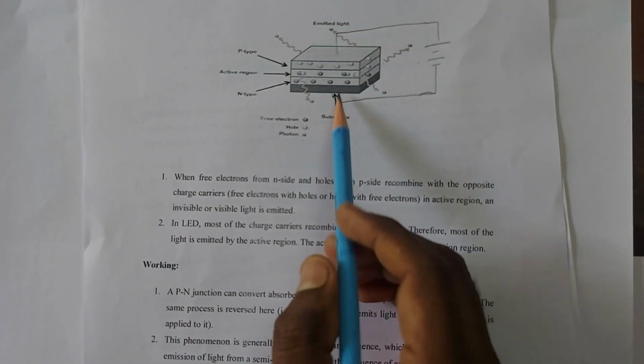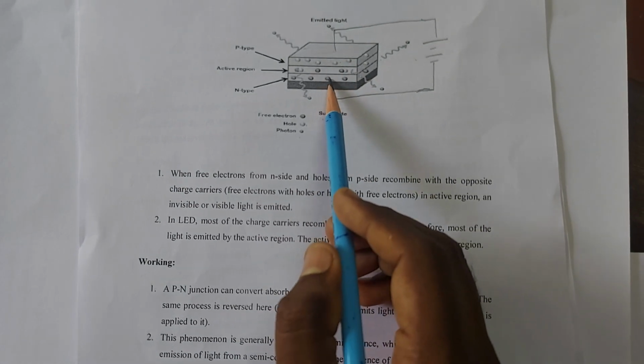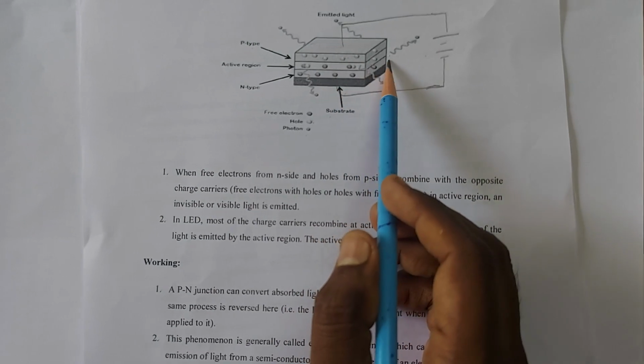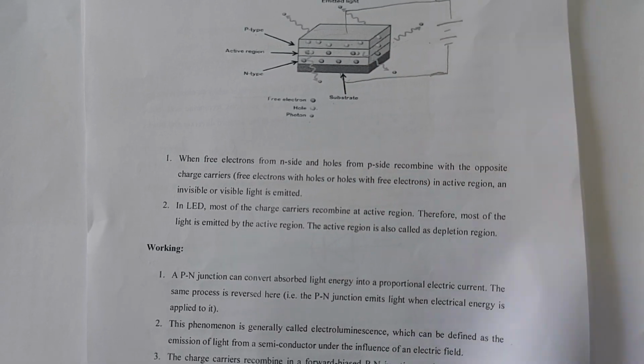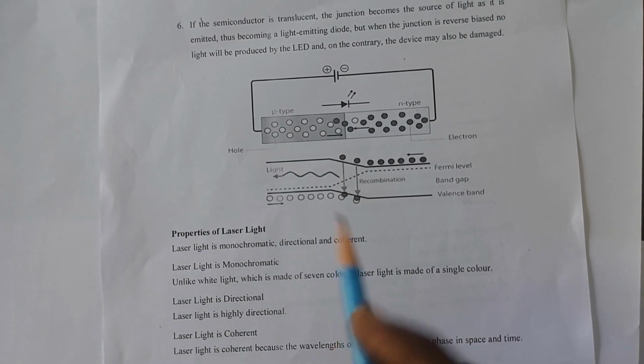Okay, so here we record that more electrons are moving towards us, and holes are moving towards us. Here the recombination will take place, so it will emit a photon. Now we enter into the energy level diagram. This is the energy level diagram.